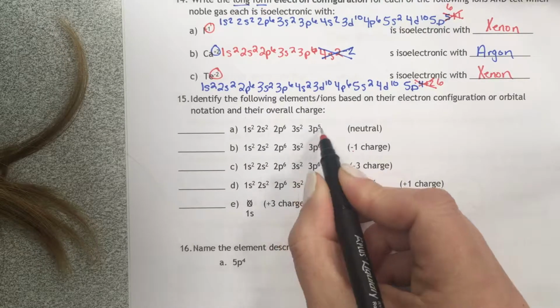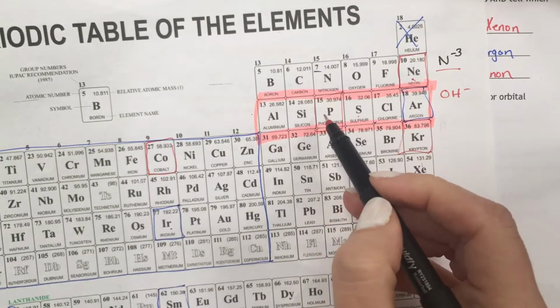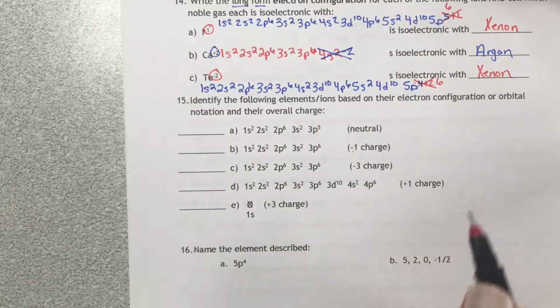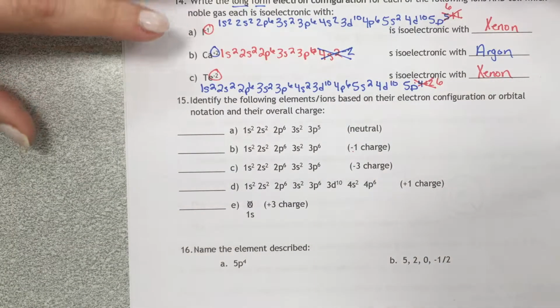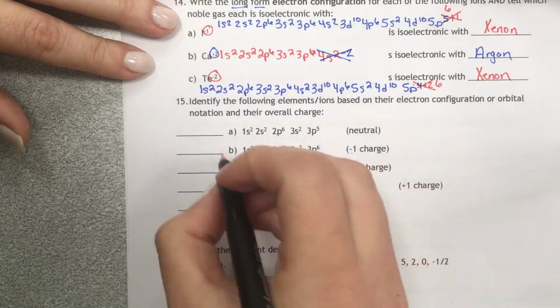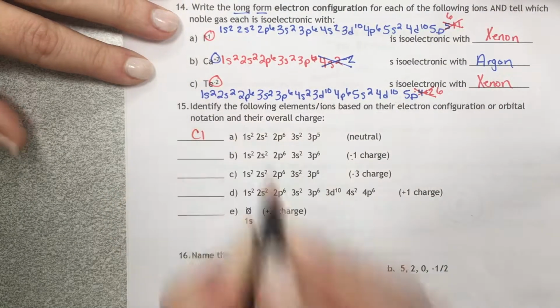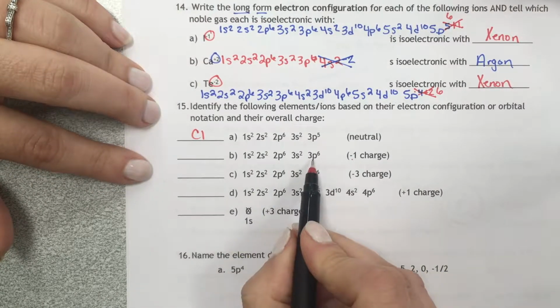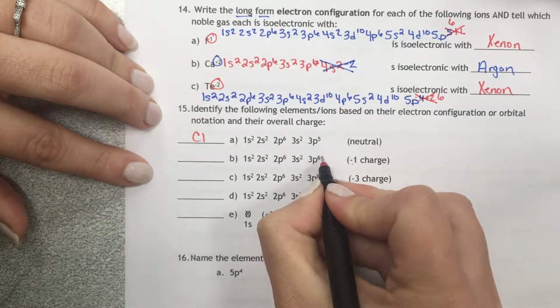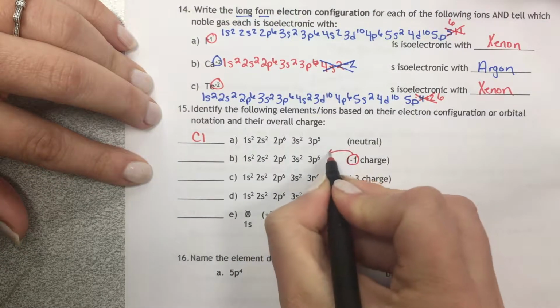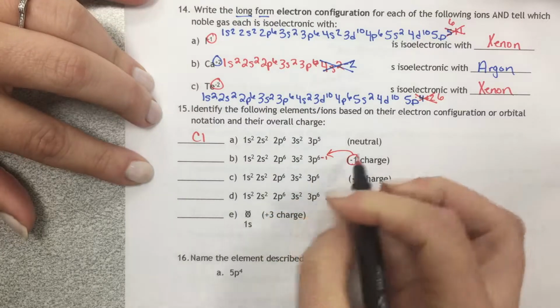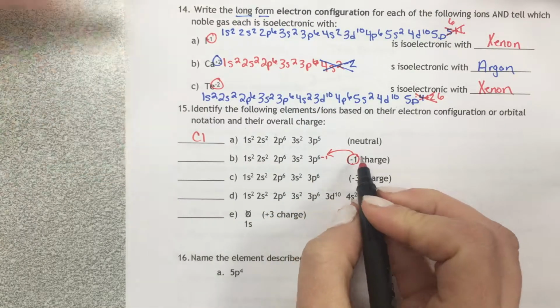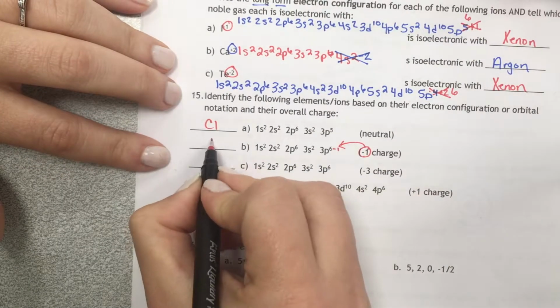If it's neutral, we're done. 3p5 is chlorine, so we just write chlorine with no charge because it's neutral. 3p6 with a -1 charge: take the 6 minus 1, so it's 3p5. Again, 3p5 is chlorine, but now it has a -1 charge.